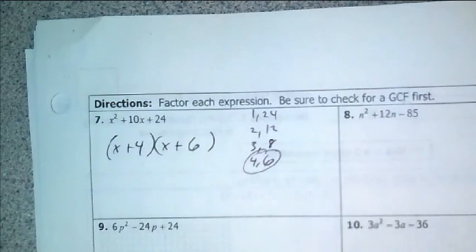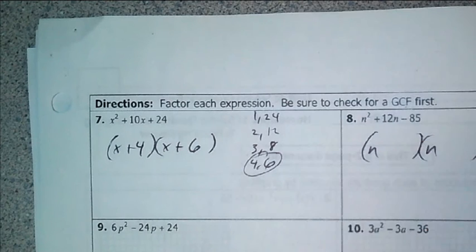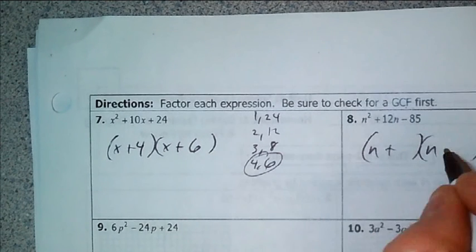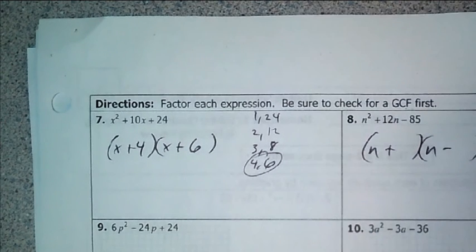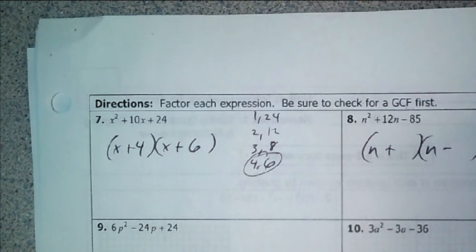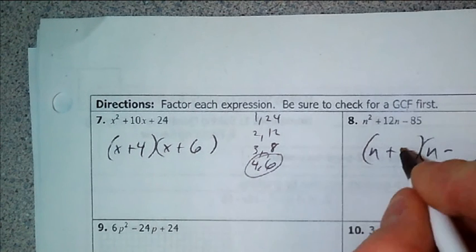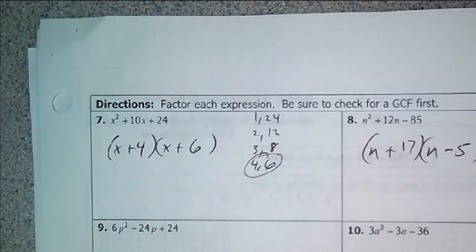So there it is. All right, for the next one, n and n. And plus minus. Plus minus. So 1 and 85. 2 is not. Is 3 a factor? No. 5 and 17. And anything else? That's it. So that's it. Okay. 17, 5. Good. All right, number 9.